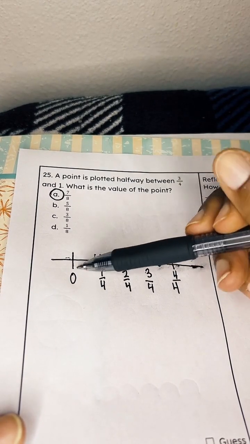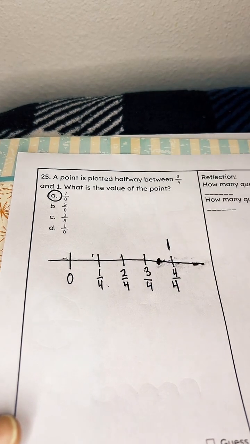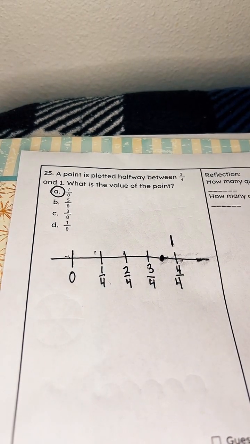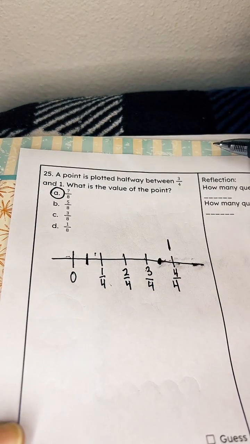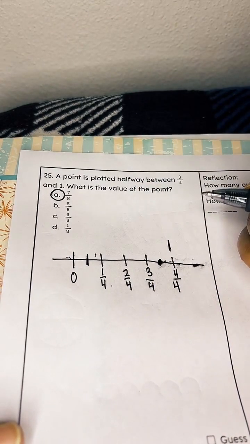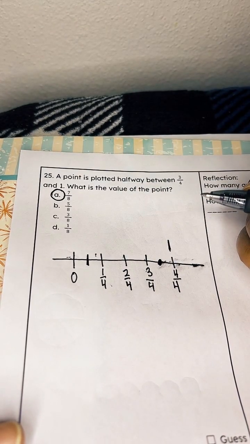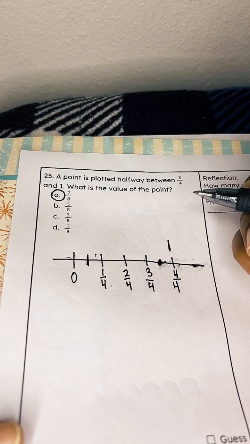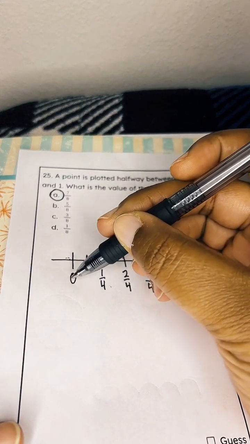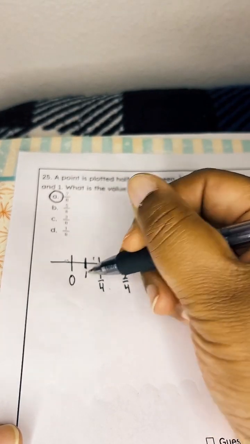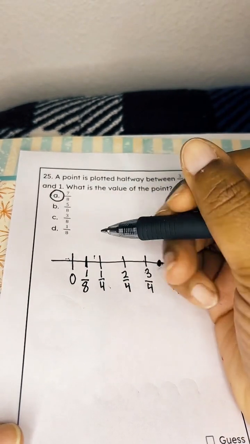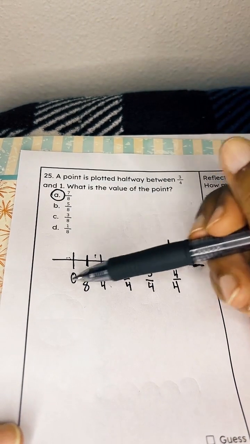Well, what is halfway between 0 and 1/4? Put in the chat. What is halfway? What's the first halfway here? What are we counting by? Do we know? To get between 0 and 1/4, you guys. Yes, Michael said 1/8. Yes, it would be 1/8. So yes, 1/8 is halfway.